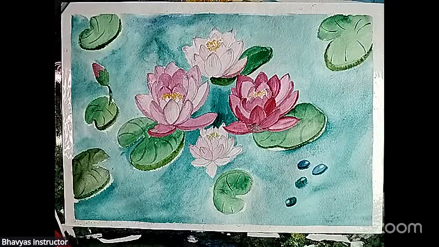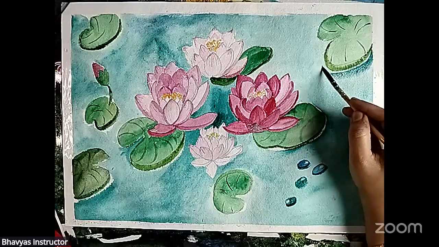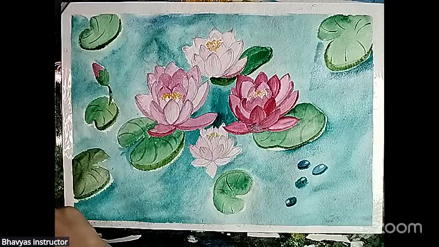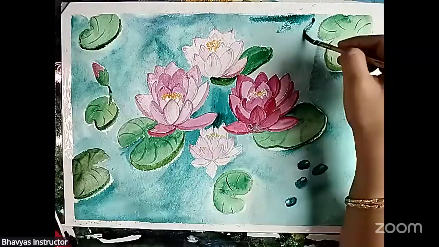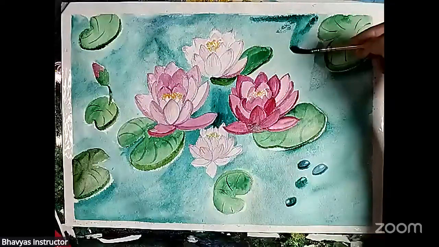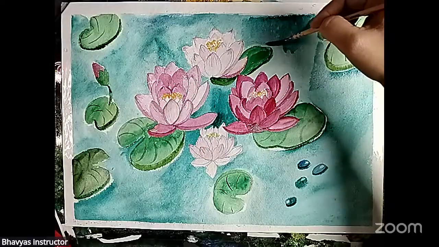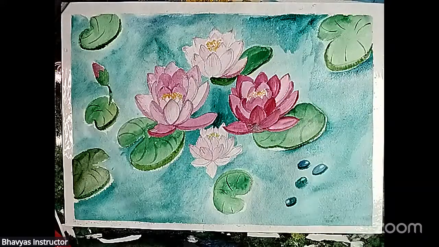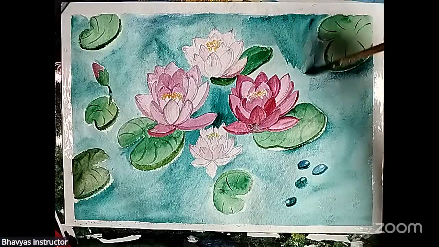Okay, to add a little more detailing, what you need to add? You just take aqua green and under the leaves, just add the aqua green like this. Complete background, you need to add one more layer. Then only it will look dark. Don't leave one layer. You add 2 to 3 layers like this. You can use a number 4 mop brush for smoother application.